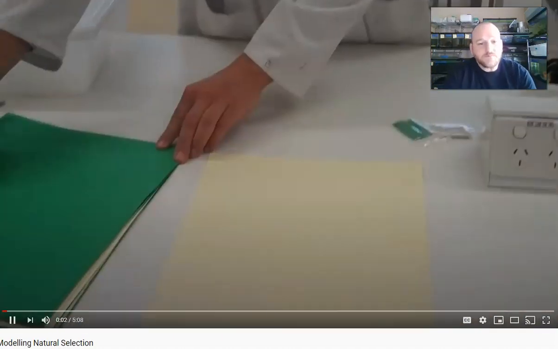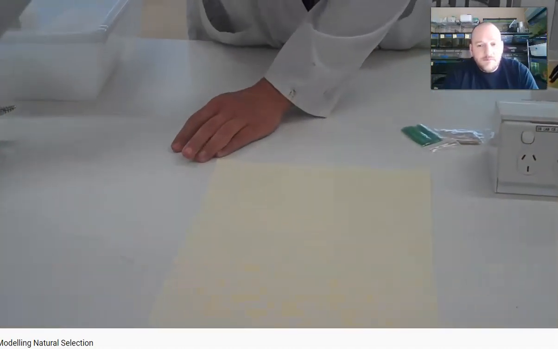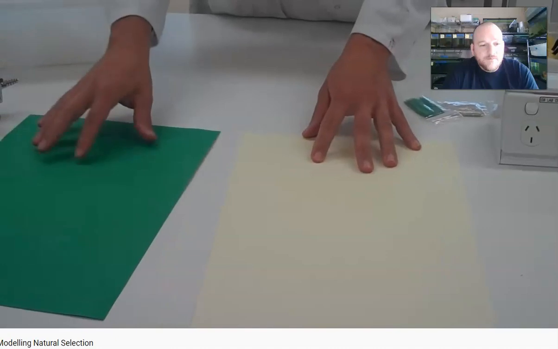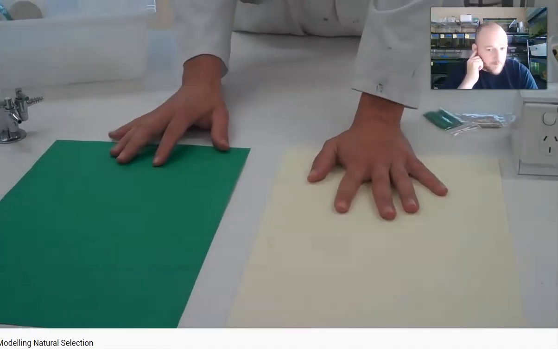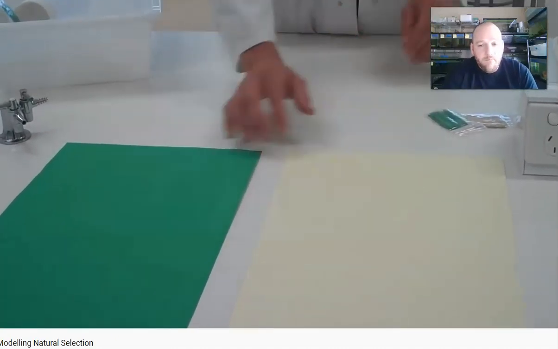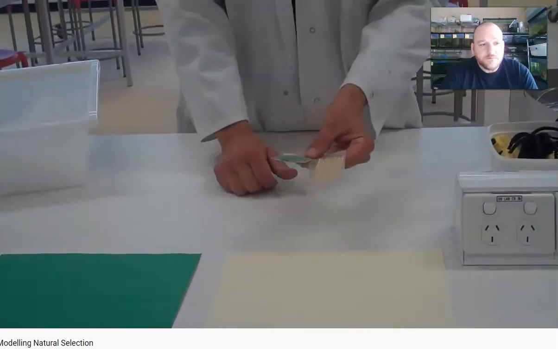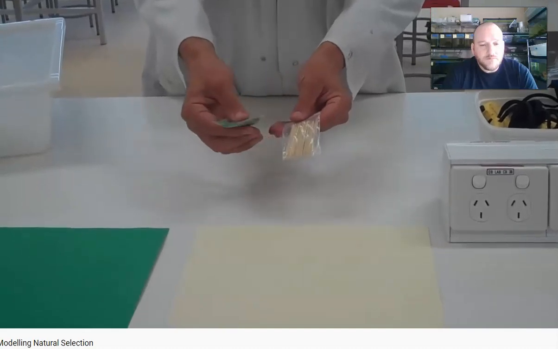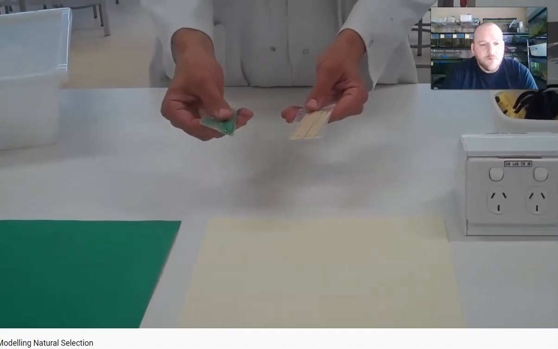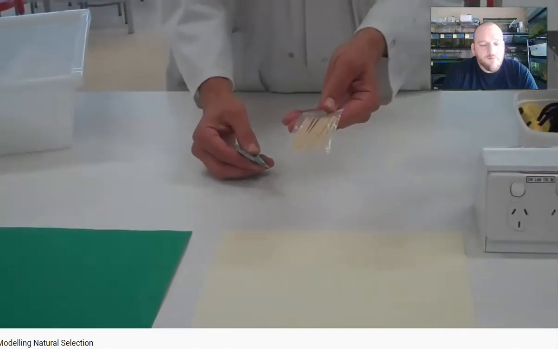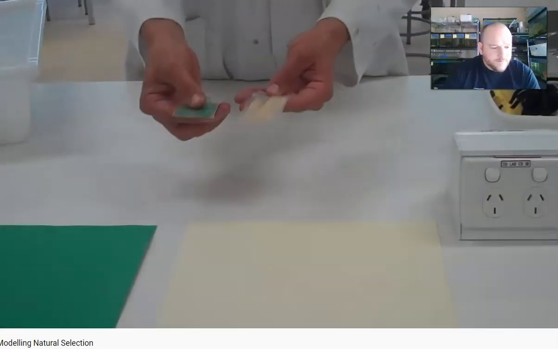Okay, so we have two pieces of paper which represent the two environments. We have beige and we have green. This is meant to represent sand, this is meant to represent grass. And likewise we have two packets of toothpicks, each with 20 in it. These are meant to represent the mutant caterpillars or worms. These are meant to represent the normal colouring. So there's 20 of each.